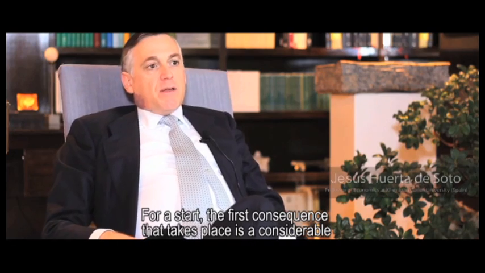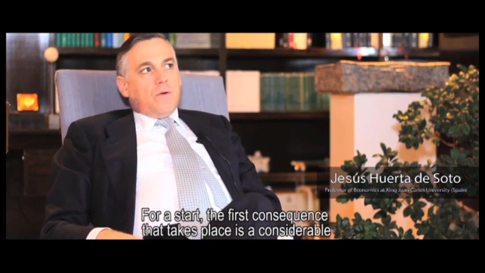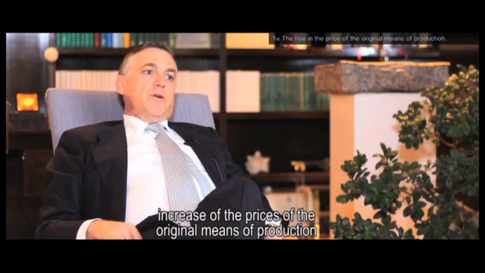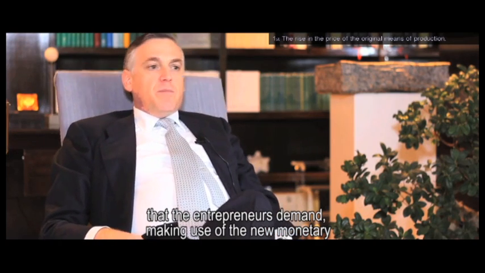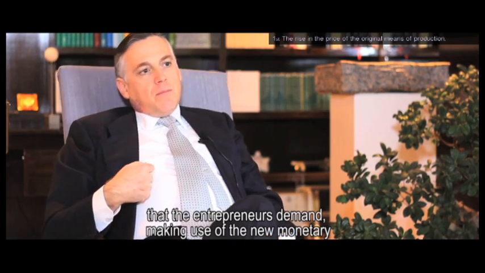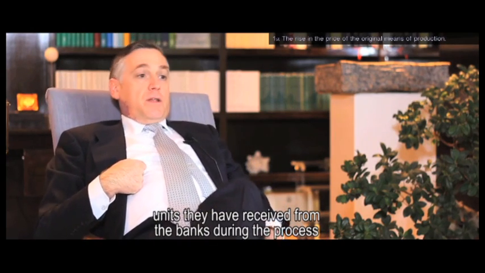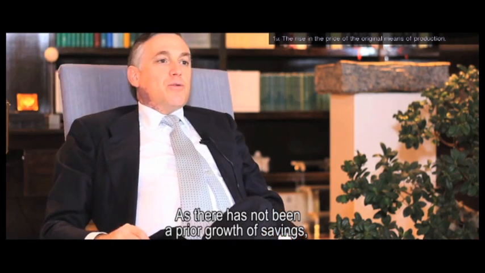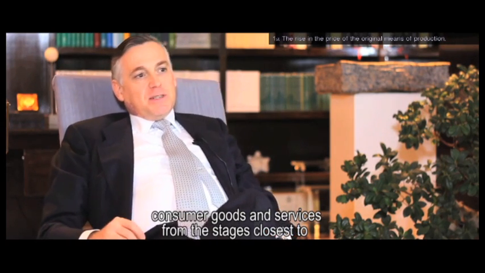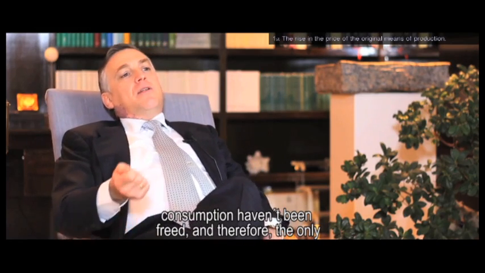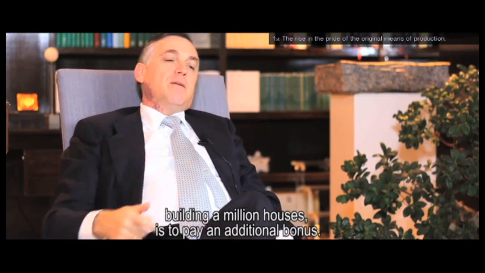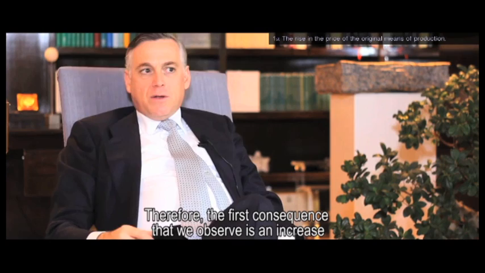En primer lugar, el primer efecto que se produce es el de un crecimiento importante en el precio de los factores de producción que demandan los empresarios, precisamente con las nuevas unidades monetarias que han percibido de los bancos en ese proceso de expansión crediticia. Como no ha habido un crecimiento del ahorro, no se han liberado recursos de las etapas más próximas al consumo, y la única manera de atraérselos a estos proyectos de inversión, por ejemplo, para construir el 1.000.000 de viviendas, es pagarles una prima adicional.